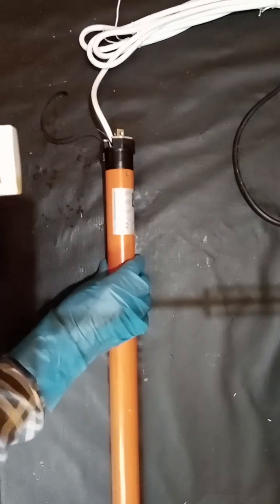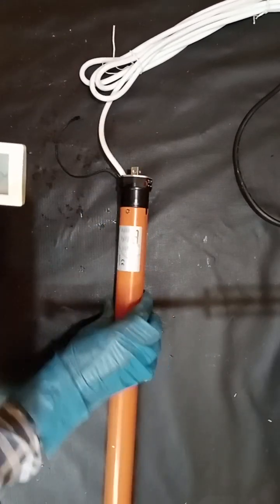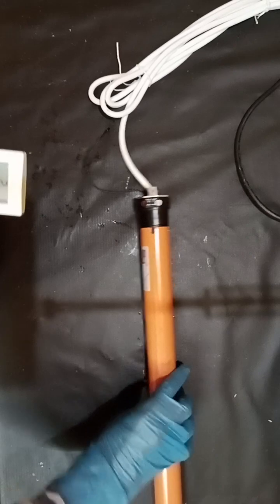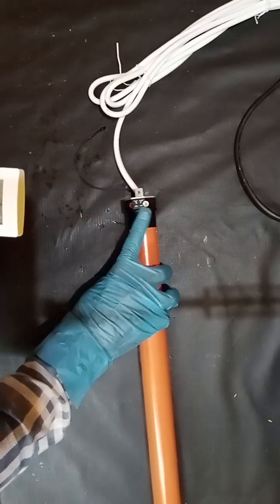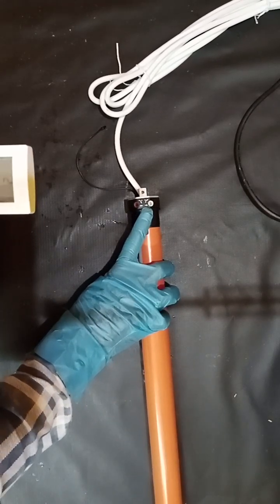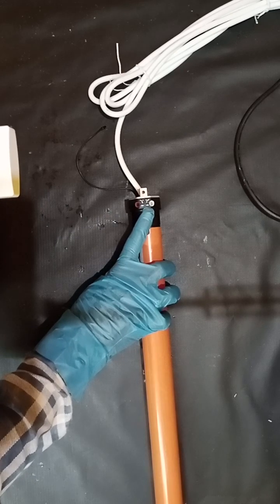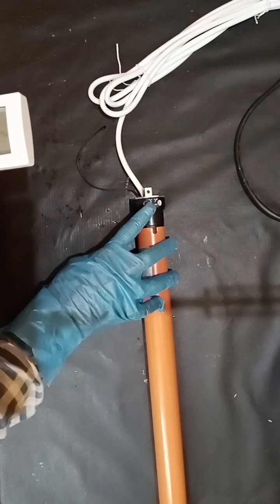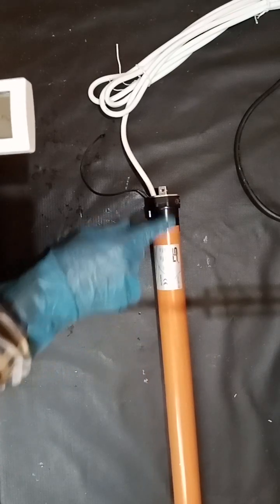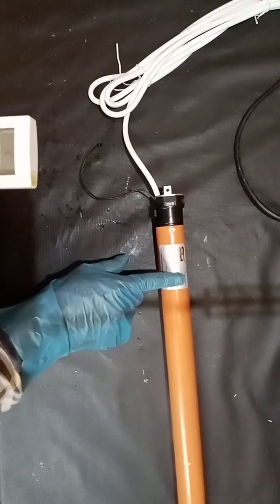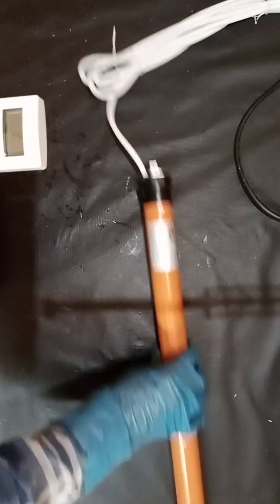circuit within here. You can see this. Here is a limit circuit. Through this particular limit circuit, we can fix the limit of a motor as well as curtains or blinds. So by aligning this one, here is a certain mechanical device. We are going to open this one and try to show you.